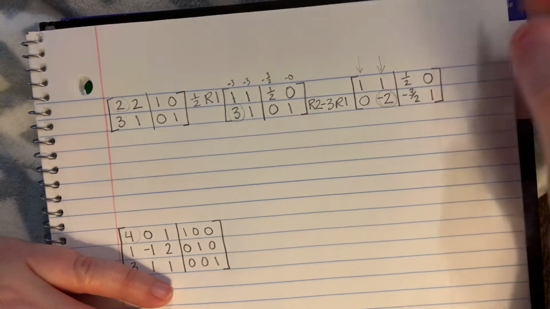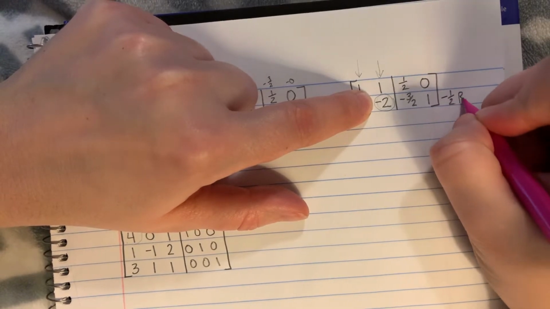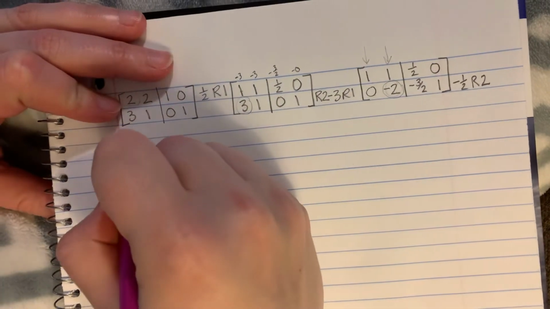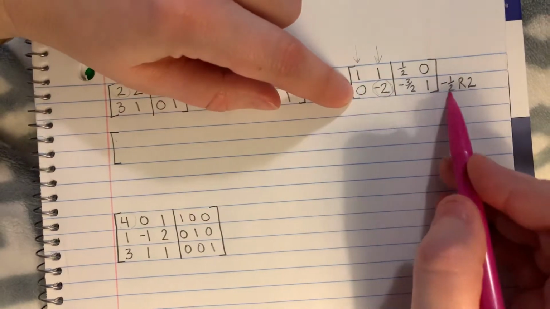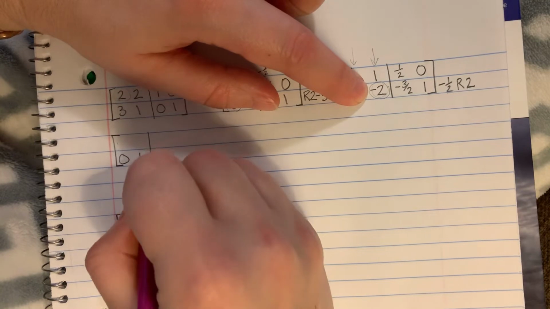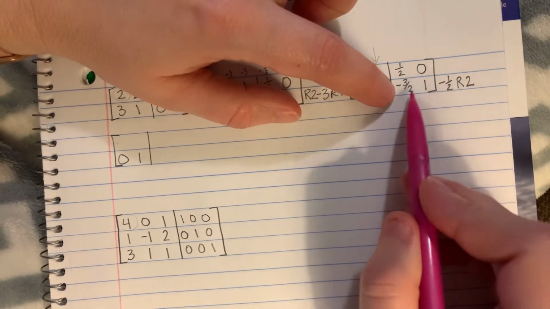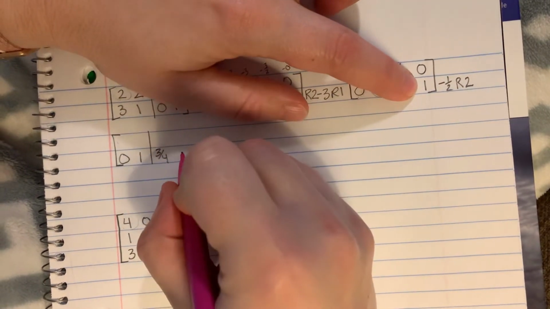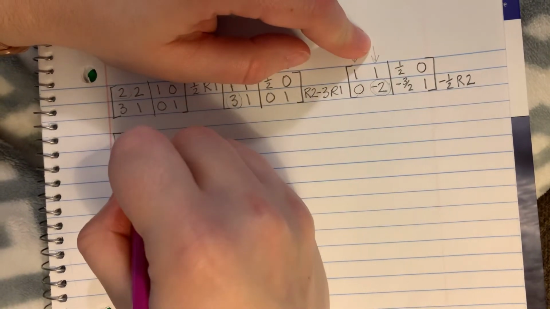First, I'm going to do the 1. So to get this to be a 1, I'm going to take it times -1/2. But I have to do that to the whole row. Okay, so my result of that is going to go right here. So this times -1/2 is 0. This times -1/2 is 1. This times -1/2 would become a positive, and then multiply straight across, 3 over 4. So 3/4. And then this times -1/2, -1/2. And then my top stays the same.